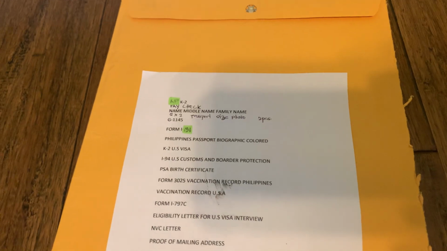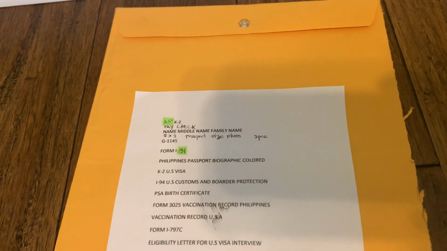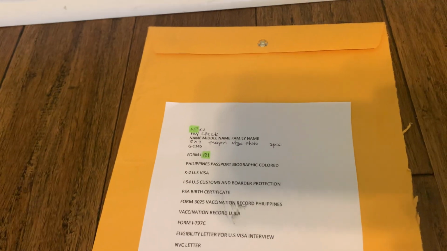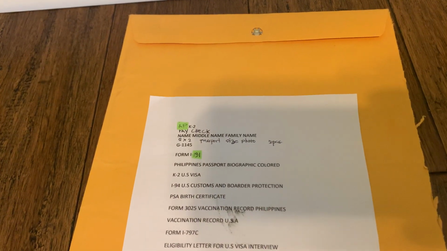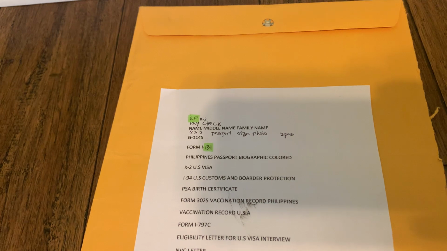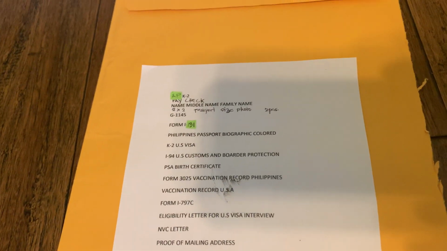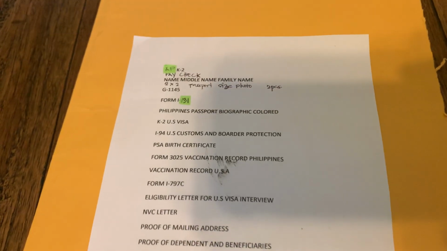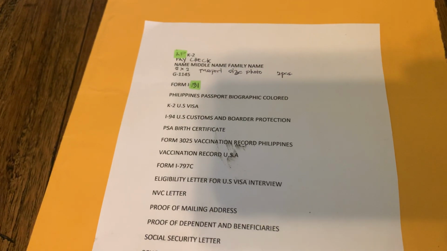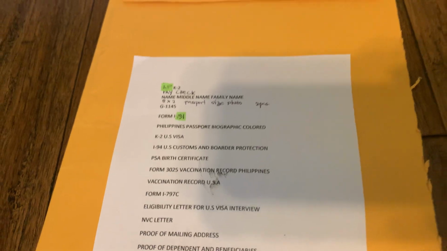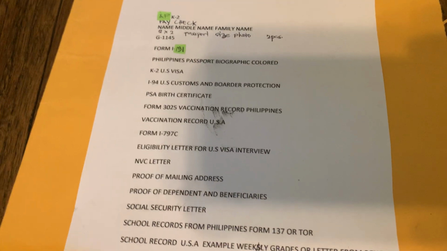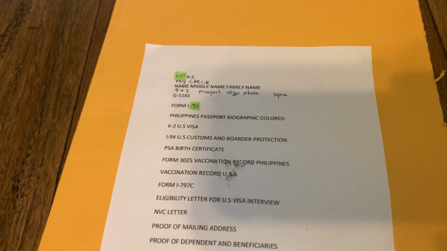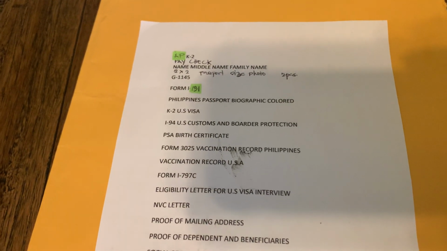So this is the reason why, even if it's okay if you just send for adjustment of status or permanent resident, it's okay. This is also optional, to file for I-131 for your K2 and for your K1. But this is what we did. Since it's free, we just include our permit to travel and also permit of employment.